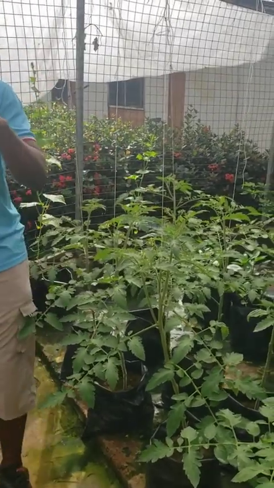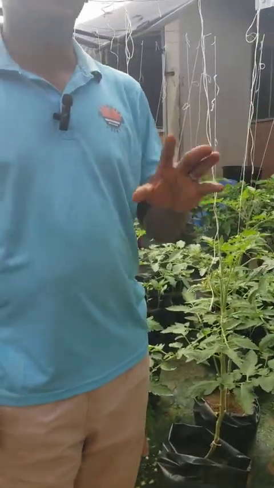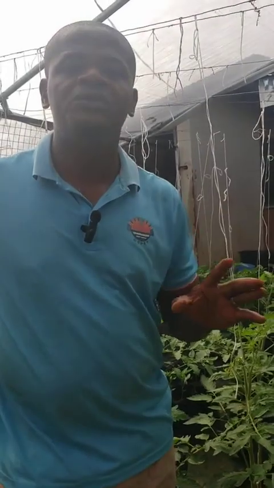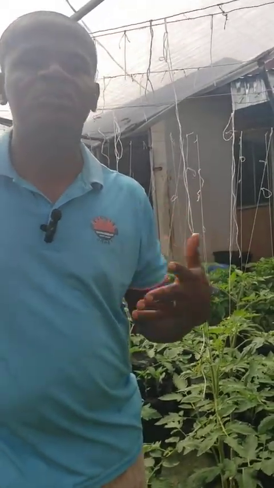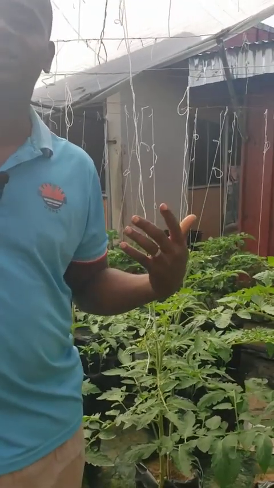But remember, even if you did not do it, the breeze can do that for you. Bees can do that for you. A lot of factors can do that for you. But just to make sure you increase your yield, you can do that yourself.